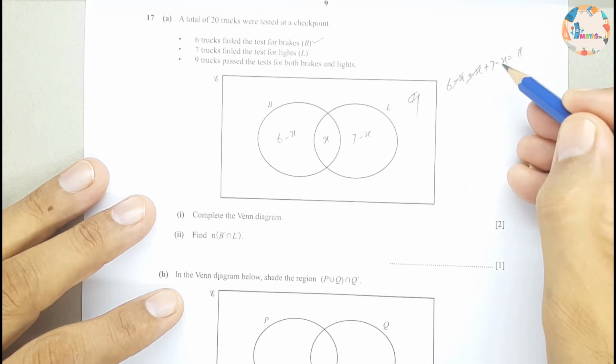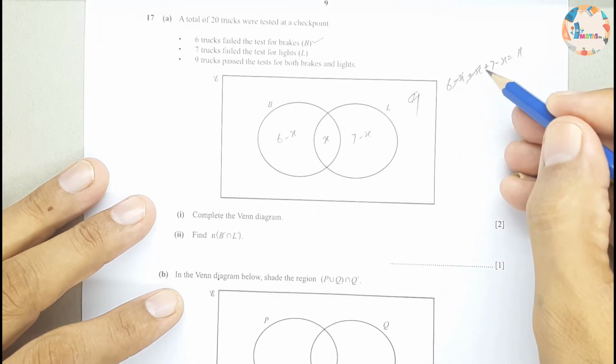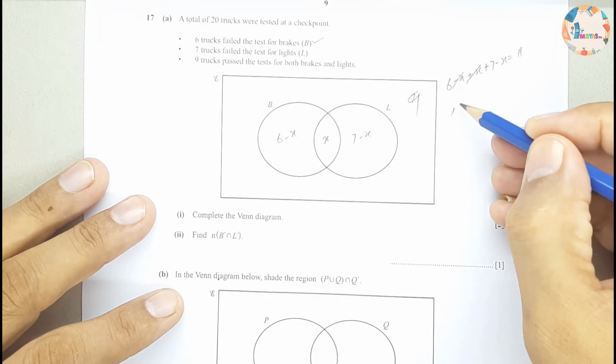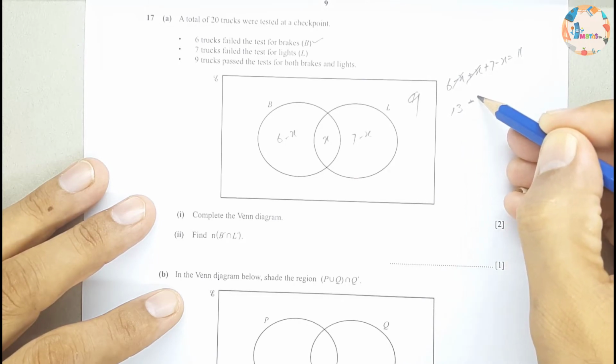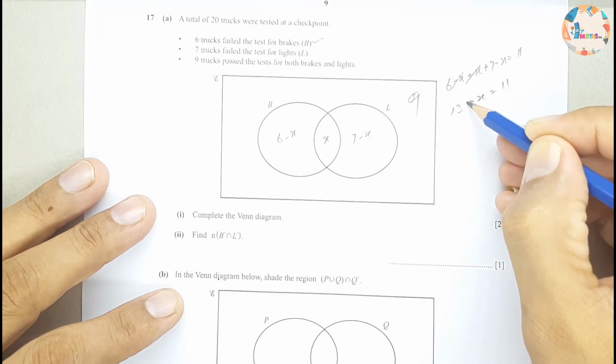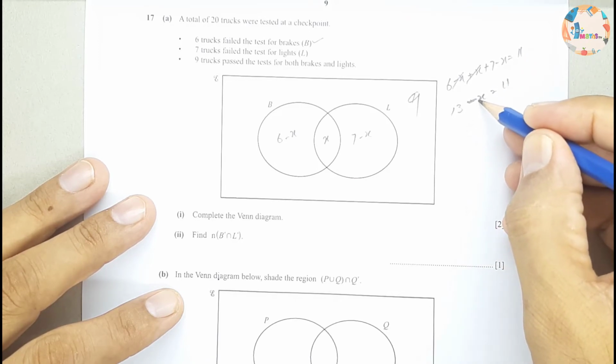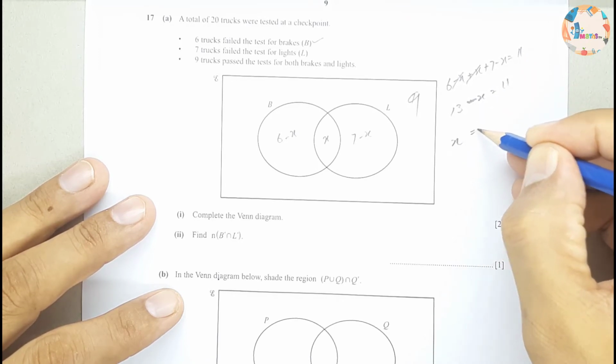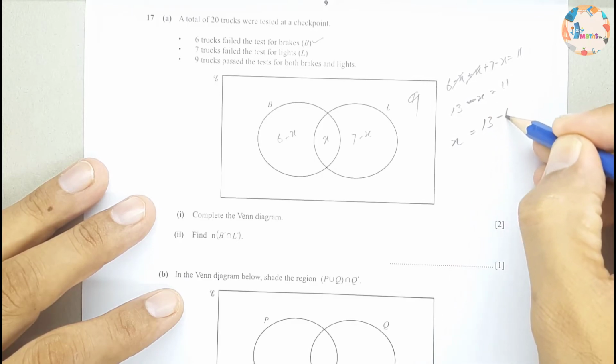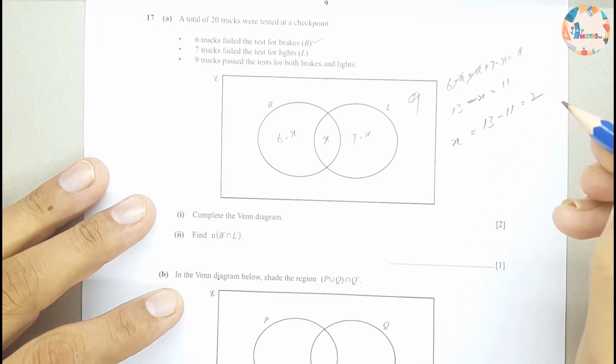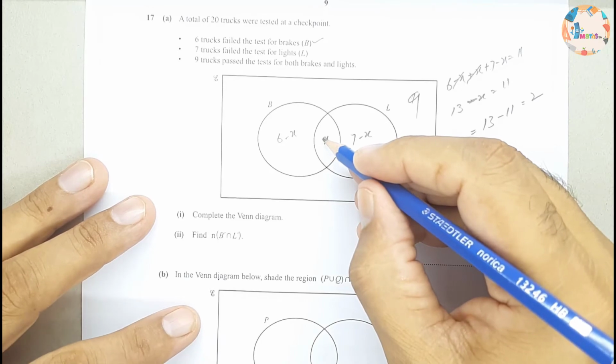This x will be cancelled, so 6 plus 7 will be 13 minus x is equal to 11. So we can shift x to the other side. X is equal to 13 minus 11. So x is equal to 2.